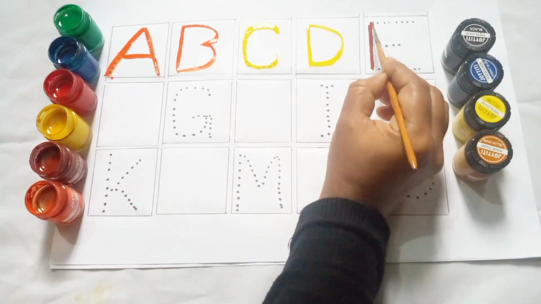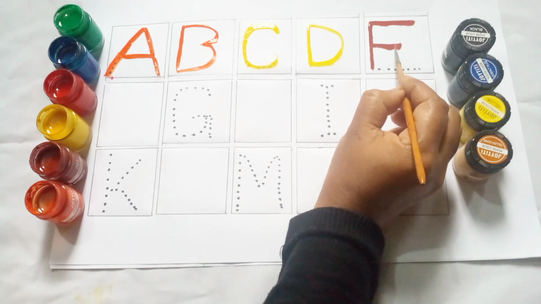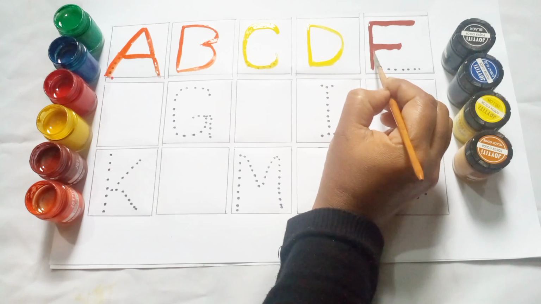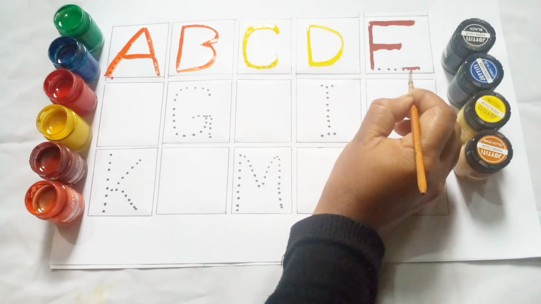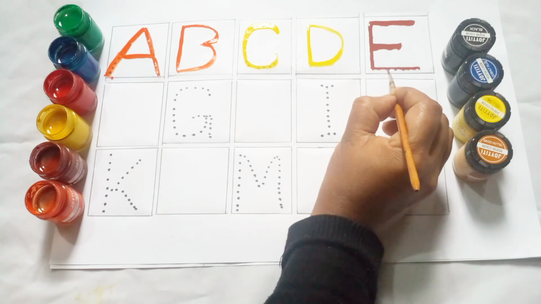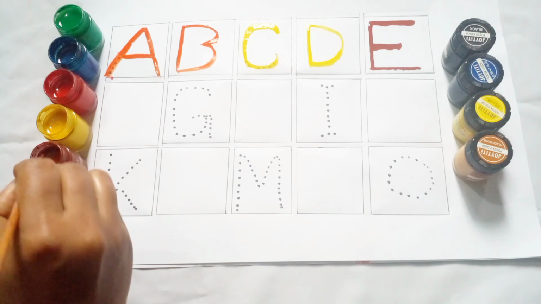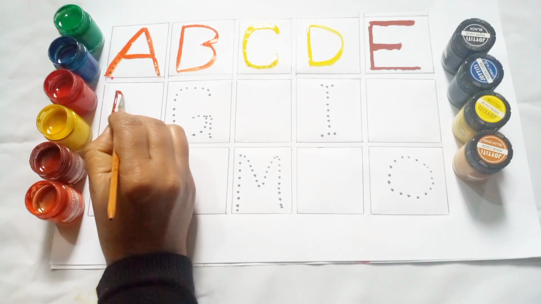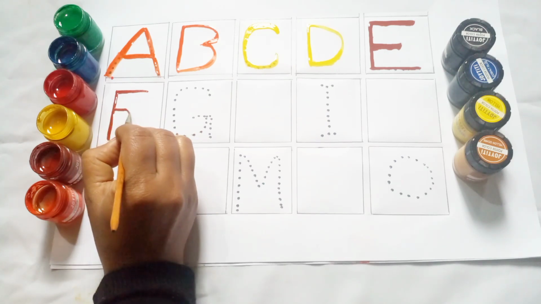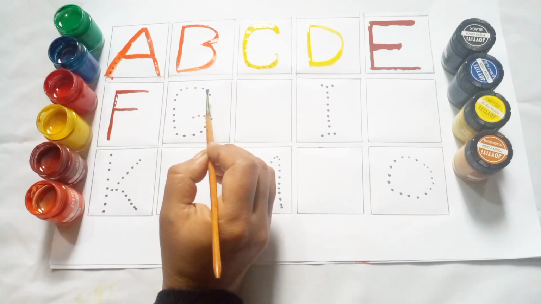E. Brown color, brown color. E. E for elephant, E for eagle. F. Brown color, brown color. F. F for feet, F for fan.